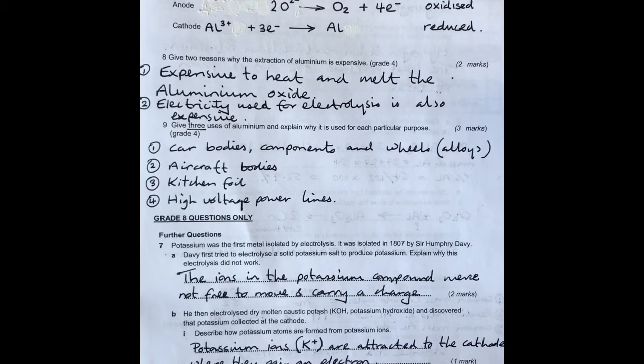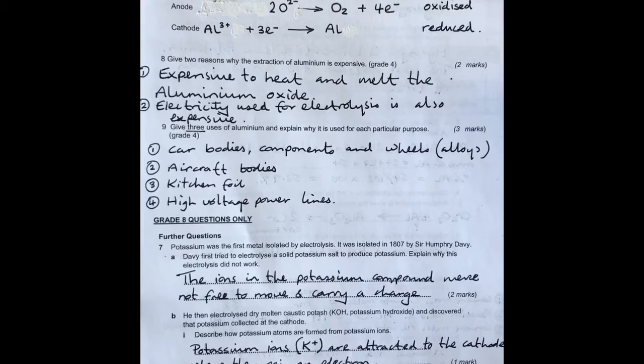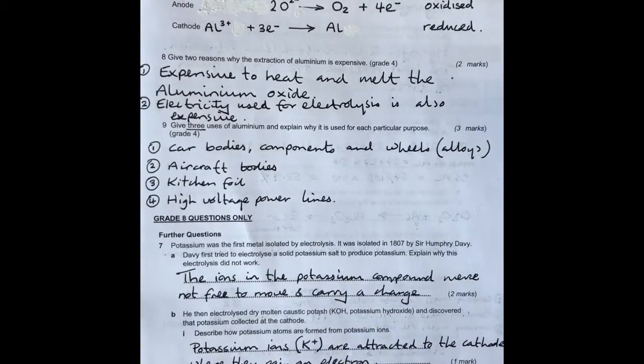Number 9, give 3 uses of aluminium and explain why it is used for each particular purpose. So car bodies, because it is lightweight, so therefore you'll get much better fuel economy from a car that has an aluminium body. Components and wheels, alloys, particularly with the alloy wheels, because they can look different colours mixed with different metals. Aluminium makes them light, it's strong, and also it will prevent it from corroding.